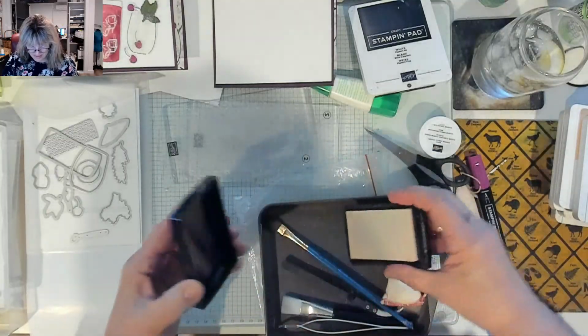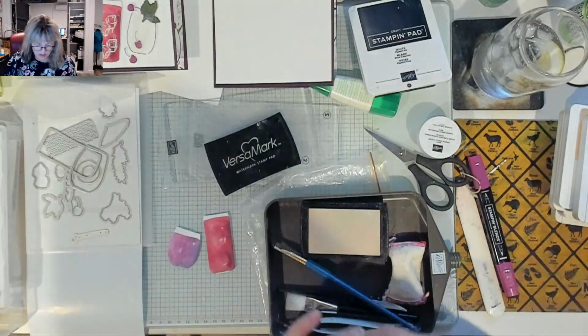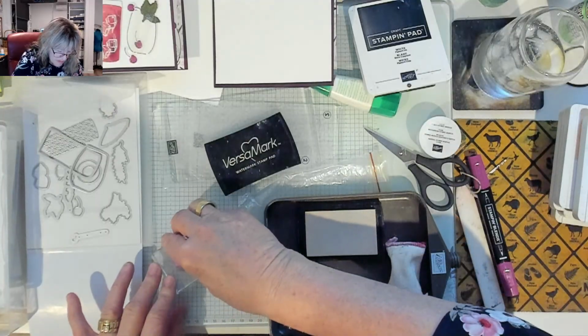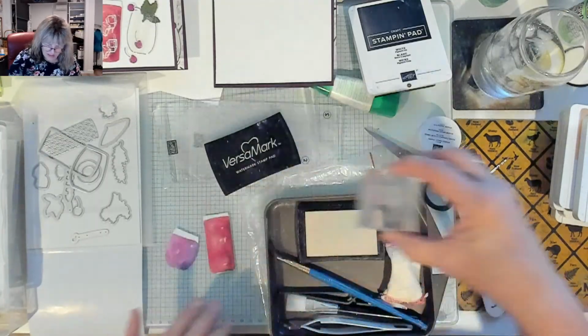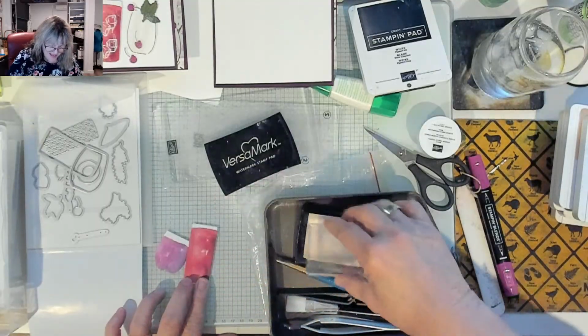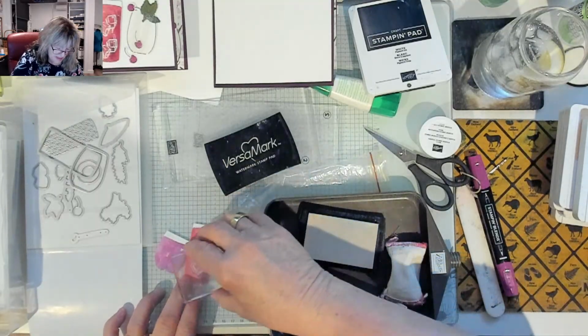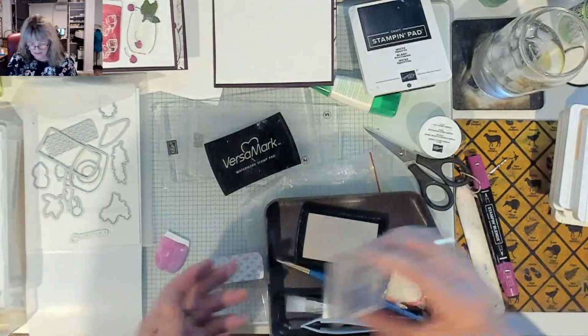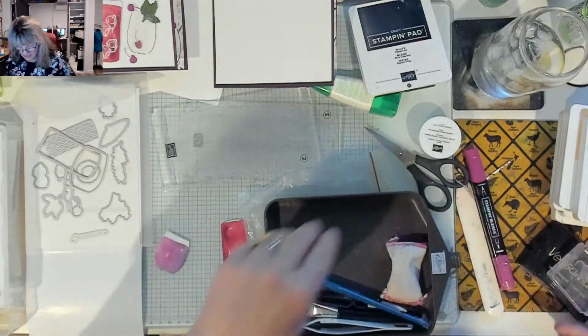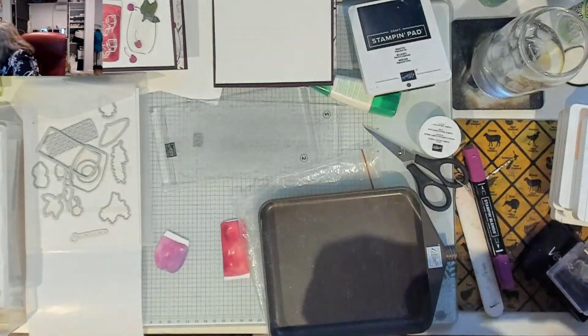Alright, let's get some embossing on those. Okay, we're going to get one there. And on that one we had 2 lots. Can't have enough ice, can you? Get that out.